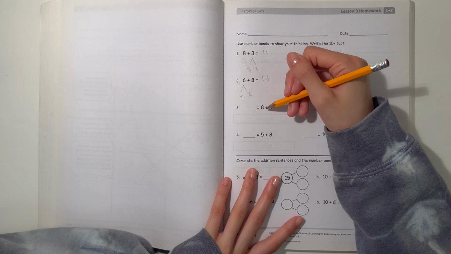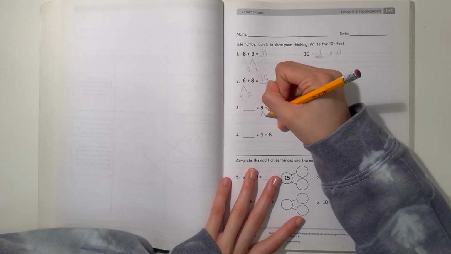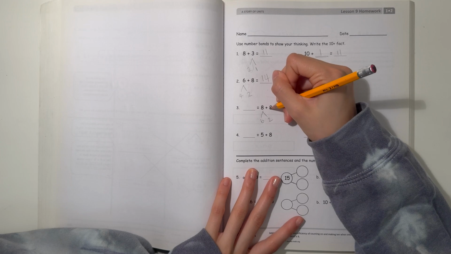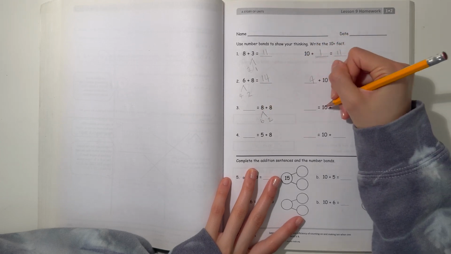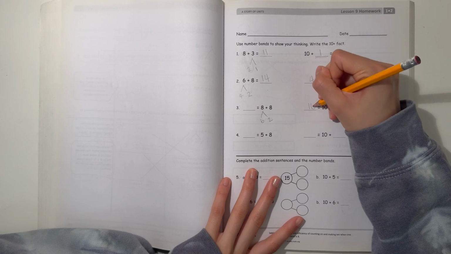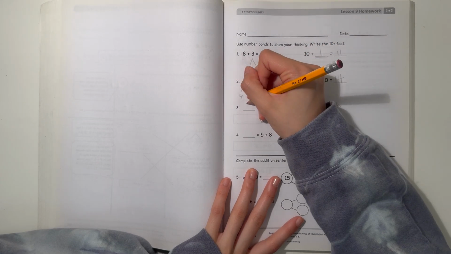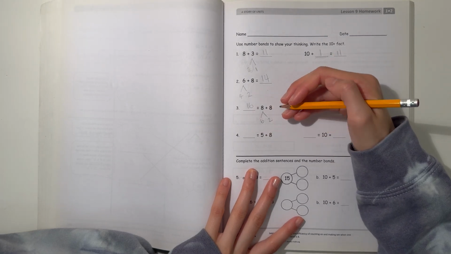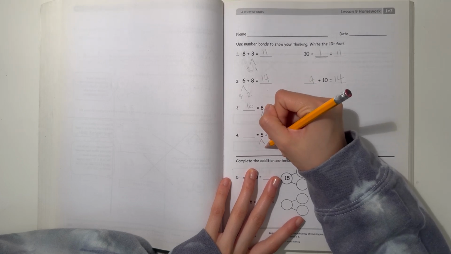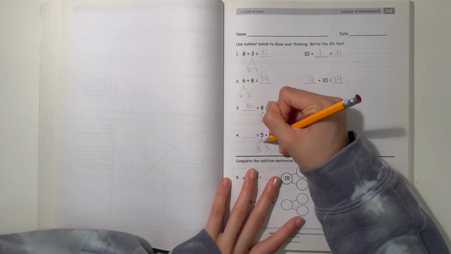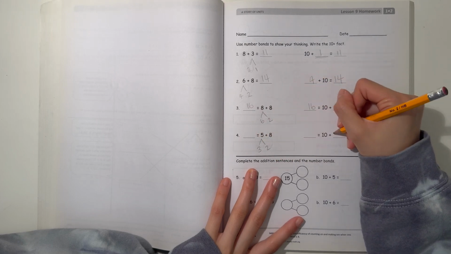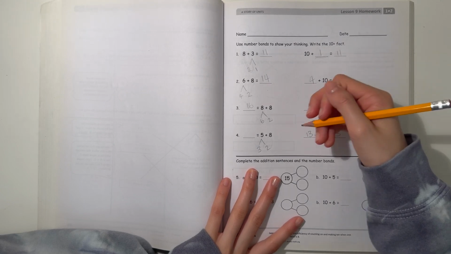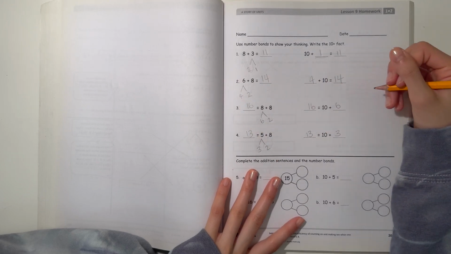And number 3, 8 plus 8 equals blank. Let's take apart this 8, do 2 and 6, because these make 10. So now I have 10 and 6 left over. So this is 10 plus 6, which is 16, which means that 8 plus 8 equals 16. Now number 4, 5 plus 8 equals blank. Here, let's break apart 5 into 2 and 3. So this is now 10 and 3 more, which is 10 plus 3. And 10 plus 3 is 13, which means that 5 plus 8 also equals 13.